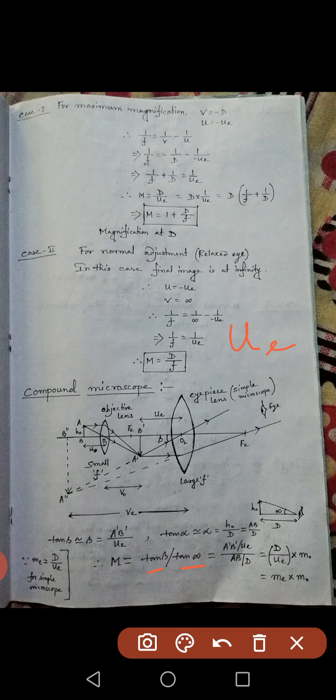Whenever I have written UE, E stands for eyepiece. Which lens is the eyepiece? This lens. So for this lens, where is the object? This is the object. So how much will be the distance? This much, from the optical center to this. That is UE. So tan beta is A dash B dash by UE.